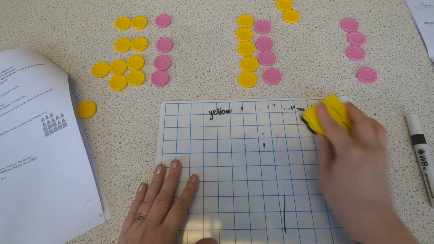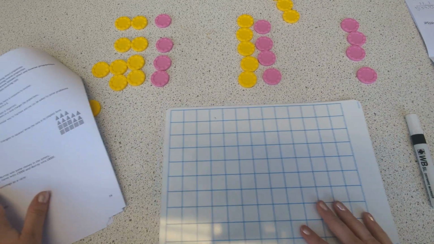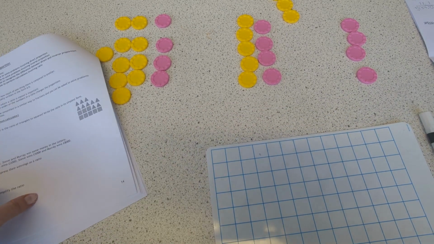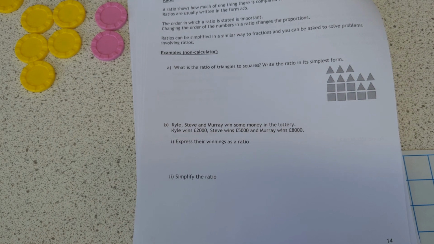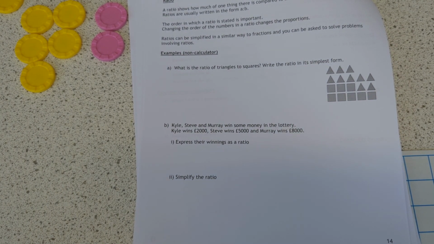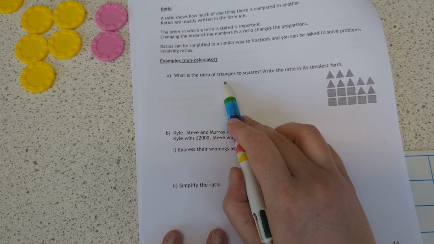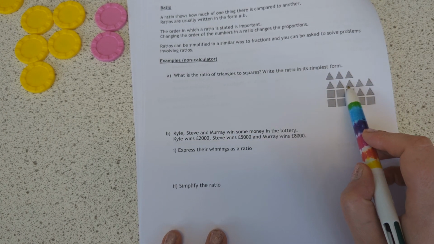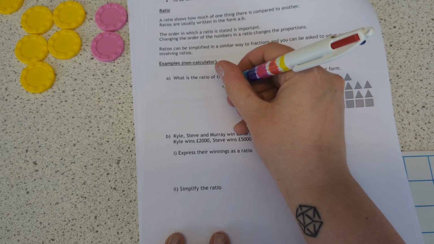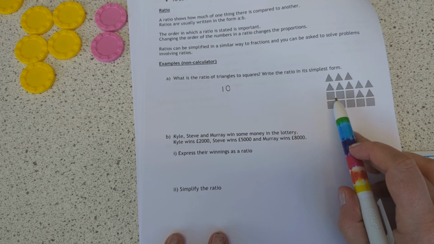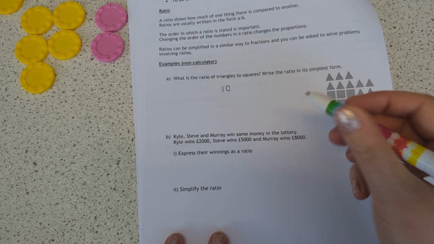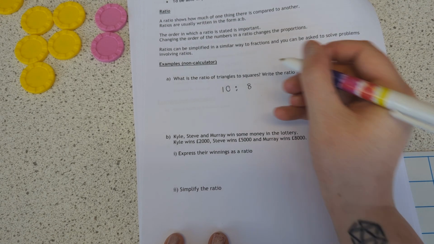So let's quickly look at some examples here in your notes. I'll zoom in a little bit again. What is the ratio of triangles to squares? Super important: order. Triangles first. So I've got 1, 2, 3, 4, 5, 6, 7, 8, 9, 10 triangles, to how many squares? 1, 2, 3, 4, 5, 6, 7, 8. So that is my ratio.